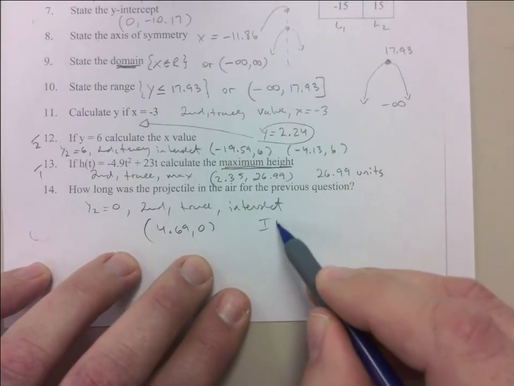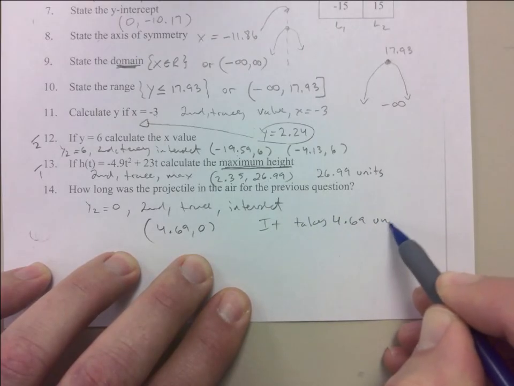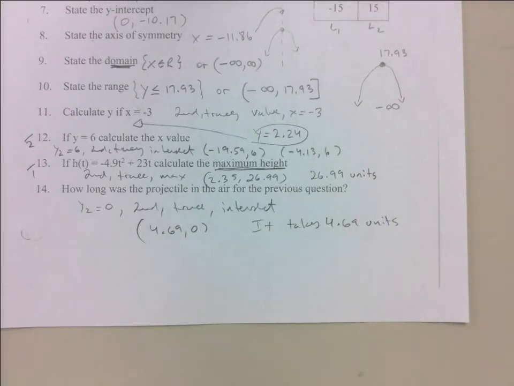So it takes 4.69 units. We don't know if it's seconds. Is it minutes? Is it hours? Like, you don't know where you're sending this projectile to, right? It could be across the continent. So just units if I don't tell you. If you put down seconds and if you put down meters or something that you feel more comfortable with, in this case, I will accept it as well.